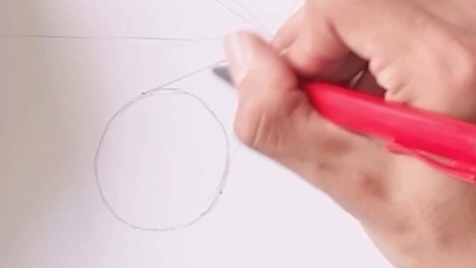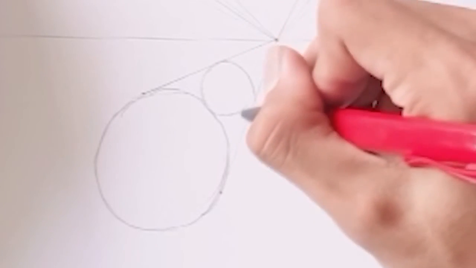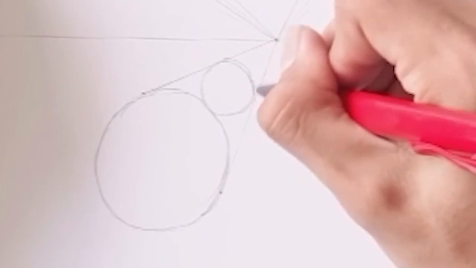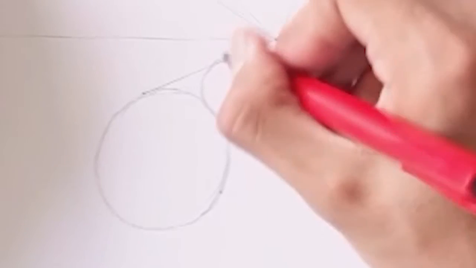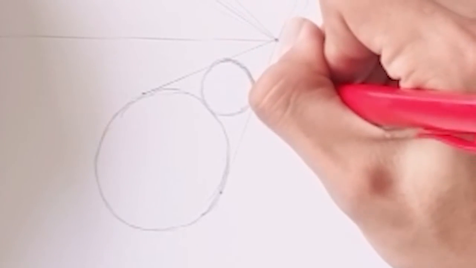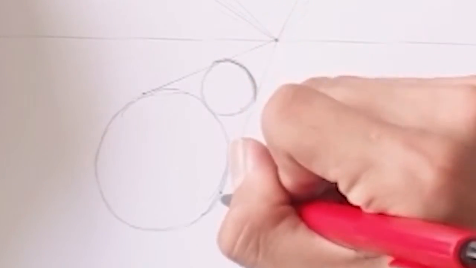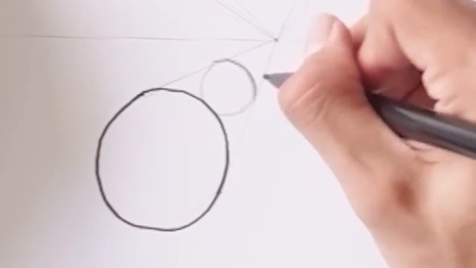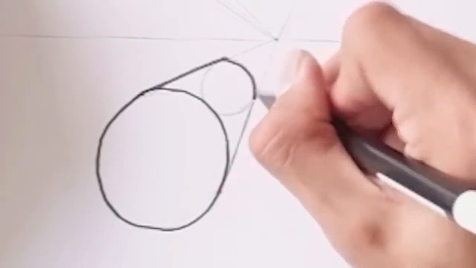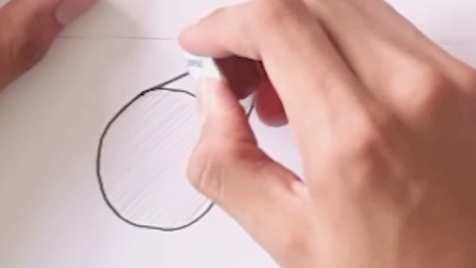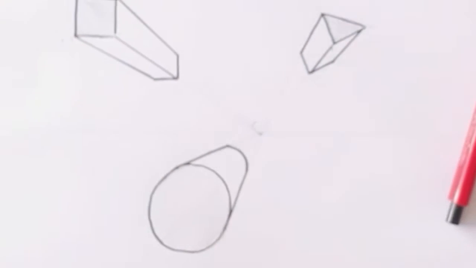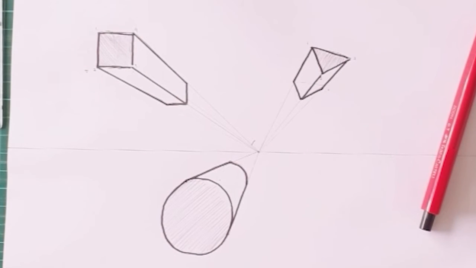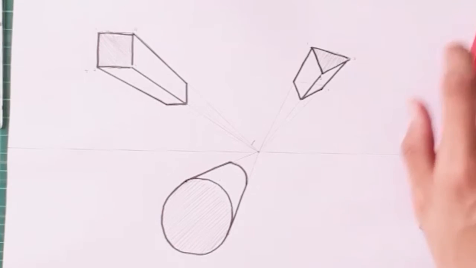We're trying to make a circle here, like that. And then remember the outside; the inside we don't need. And then create this one first. Okay. Now we can erase this one. We don't need the inside. Look, we just created a 3D object by using perspective.